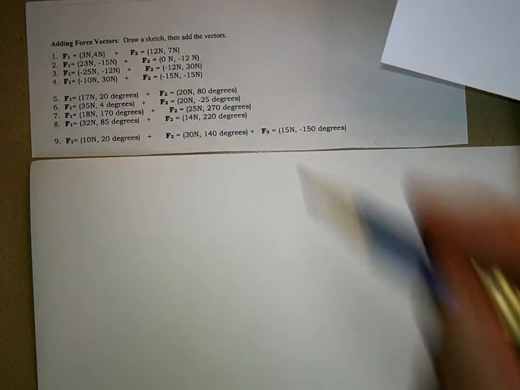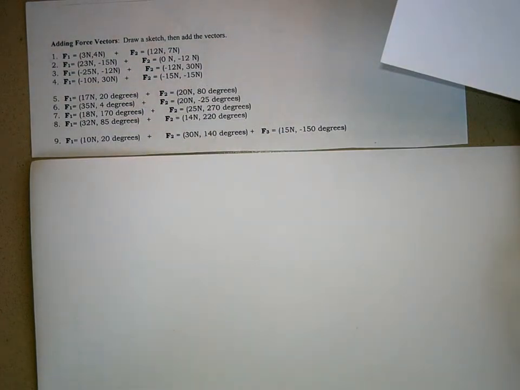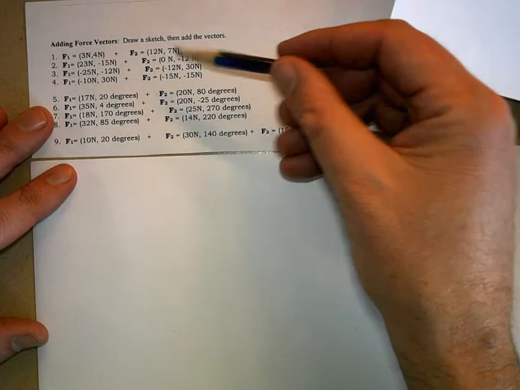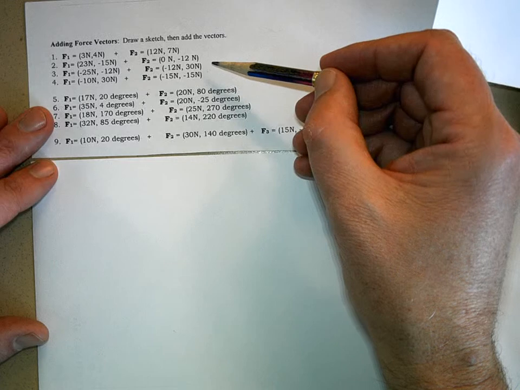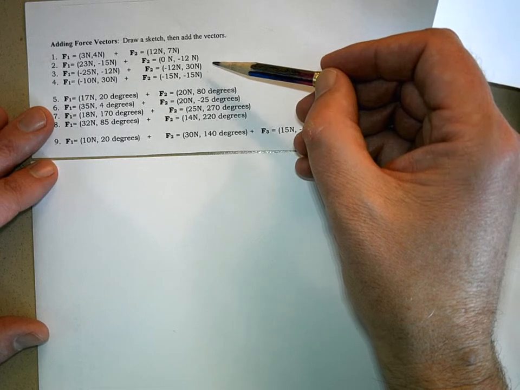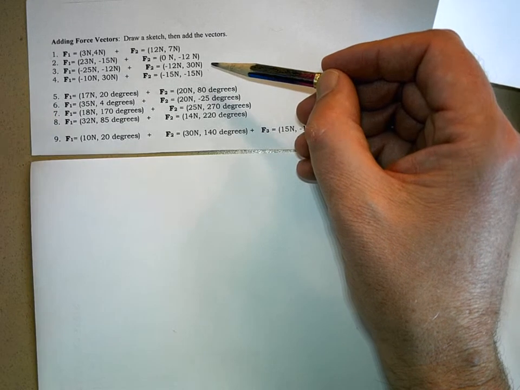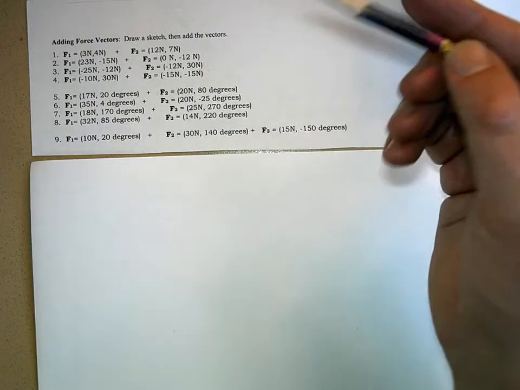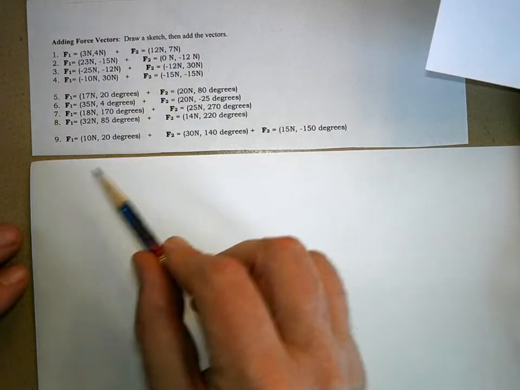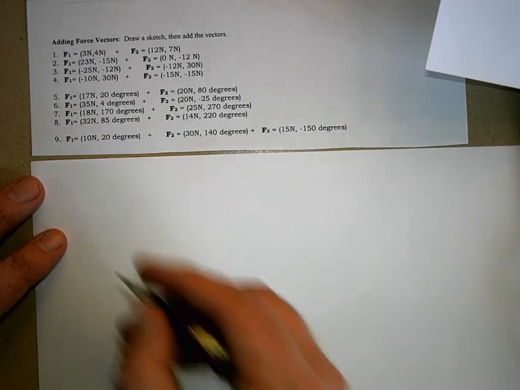Okay, let's do number 5, because number 5 is a little bit more complicated than the other problems. If you look at problems 1 through 4, all the vectors are given to you in rectangular coordinates. So it's pretty easy. You just add the x components and the y components, and then you convert your answers to polar coordinates. But here, F1 and F2 are given to you in polar coordinates.